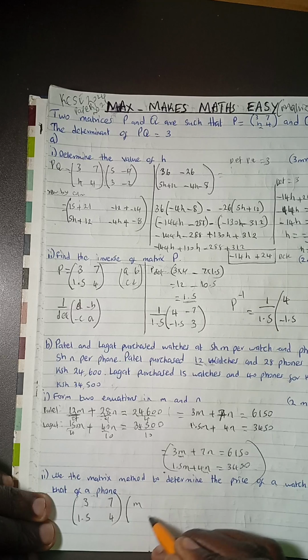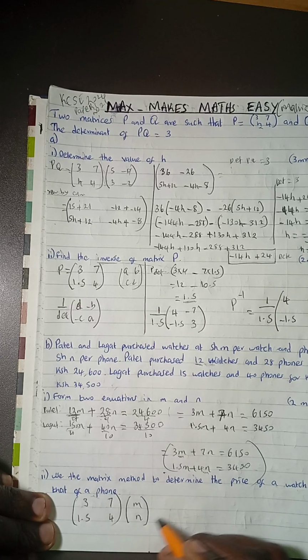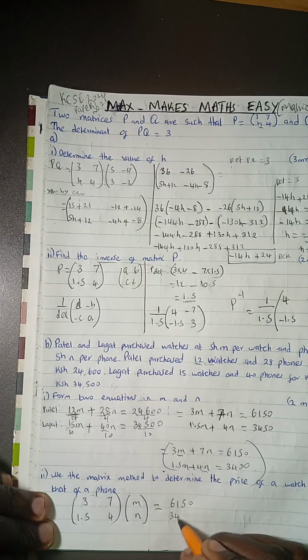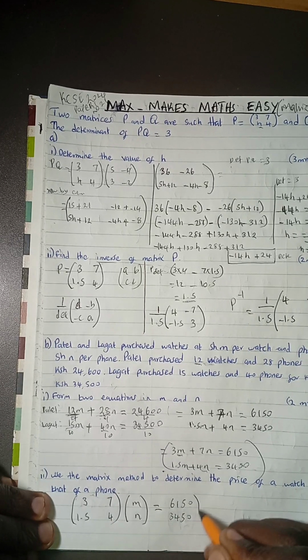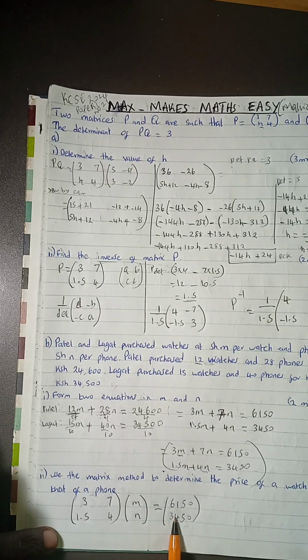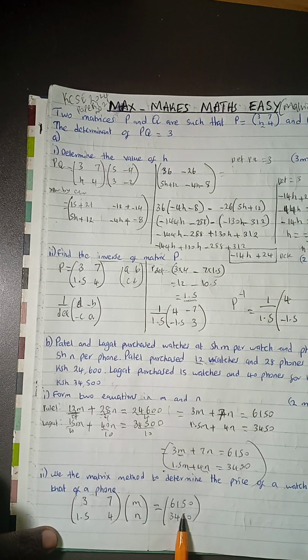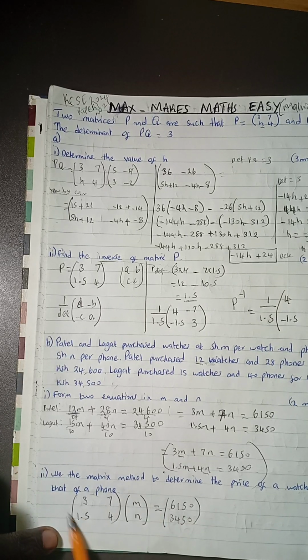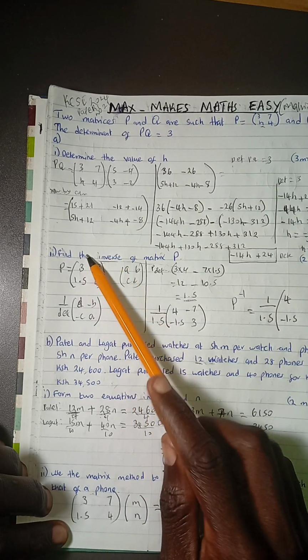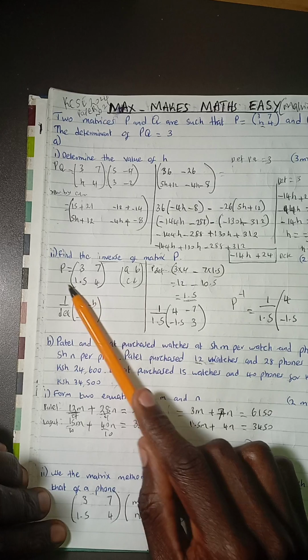Then we multiply by m, n, then it will be equal to 6150, 3450.